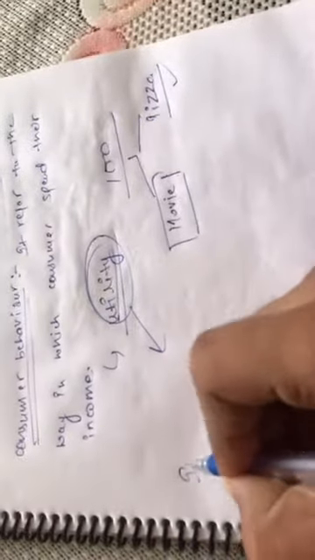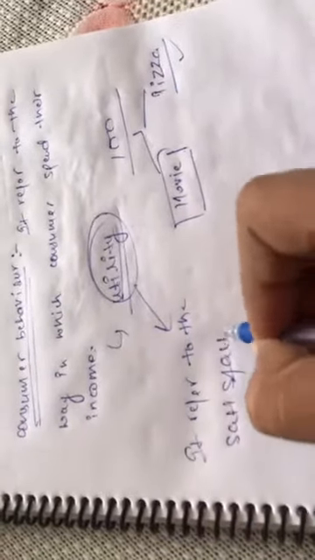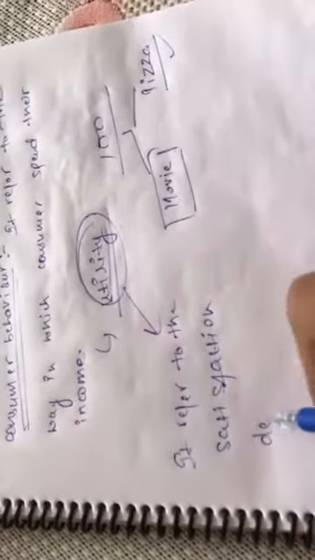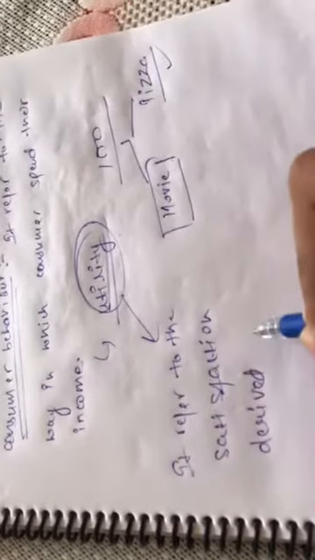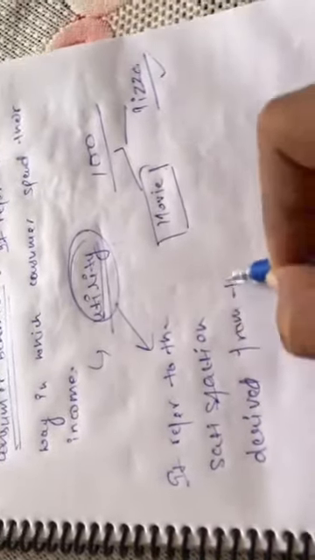Now let's understand the term utility. Utility refers to the satisfaction derived from the consumption of a commodity.